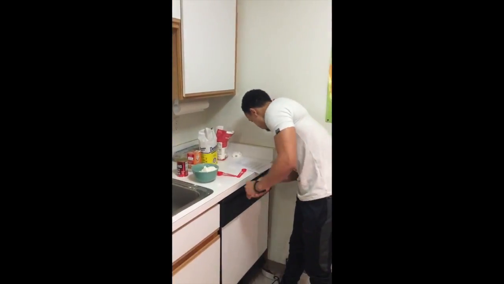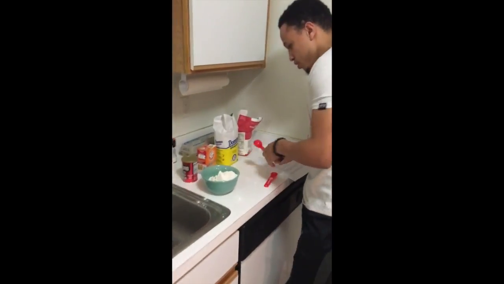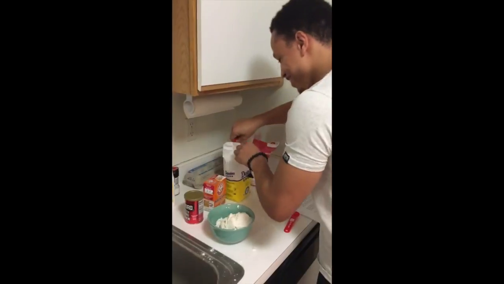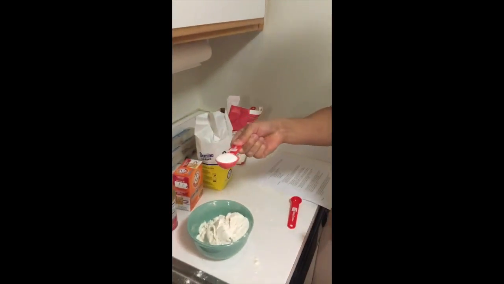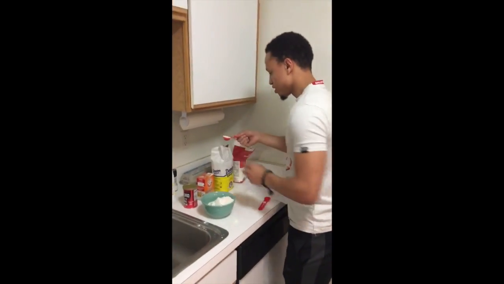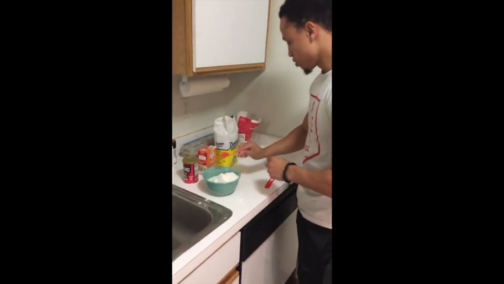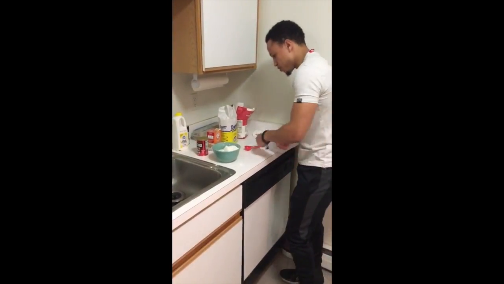Now we're gonna need 2 tablespoons of sugar. Let's grab this. Got that good stuff right there. 1. Put that on. 2. 2. Then 1 teaspoon of baking soda.